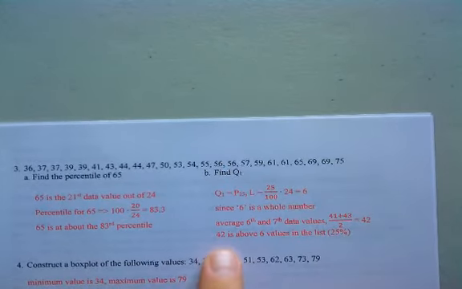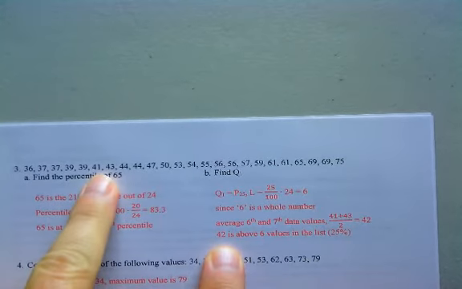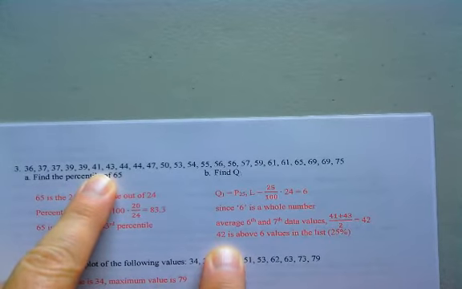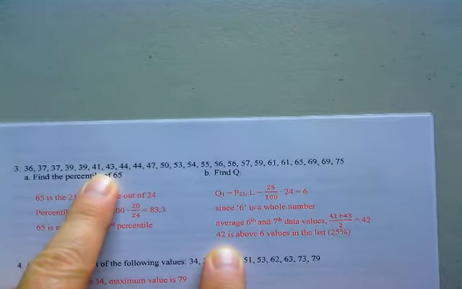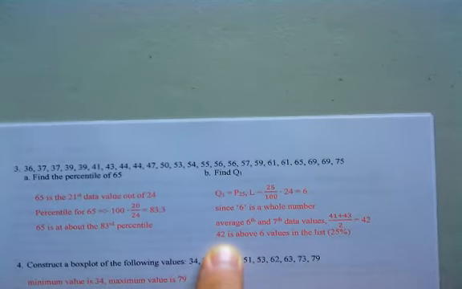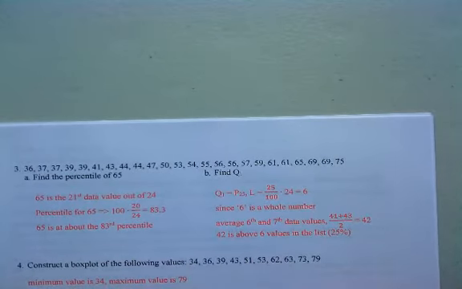And so if we consider the number 42, which would fall right between these two, it's going to be above 6 values, which is 25% of the data, and it's going to be below 18 values, which is 75% of the data. Even though 42 is not actually in the data set, that particular number would fall at the Q1 position.